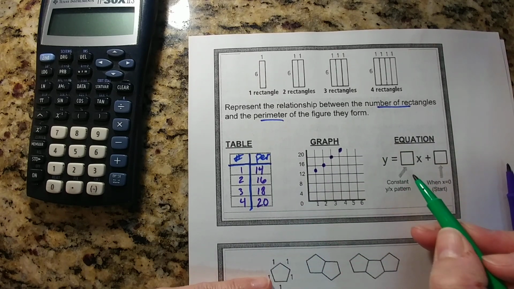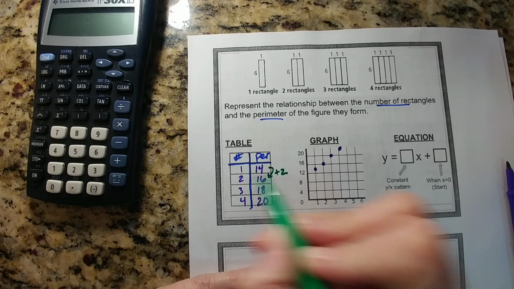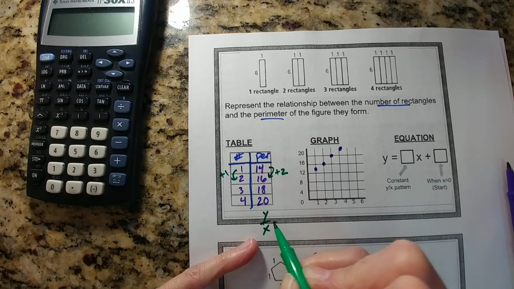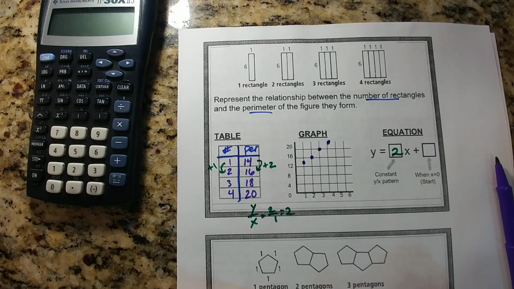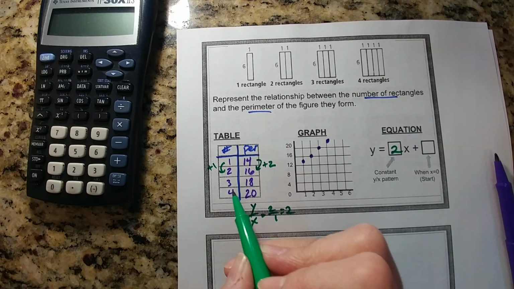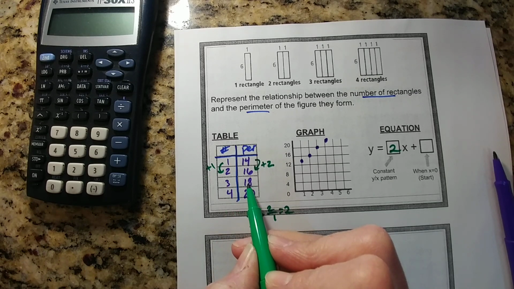I need my y over x pattern. So looks like we're going up 2, up 1. So 2 over 1, y over x is 2 over 1, which is 2. So there's my 2 there. So it looks like so far to get y, I take x times 2. All right, so here's my x. If I multiply it by 2, that's 6. Well, what do I still need to add to get across here?